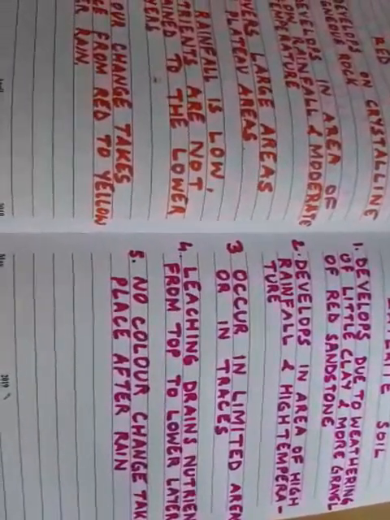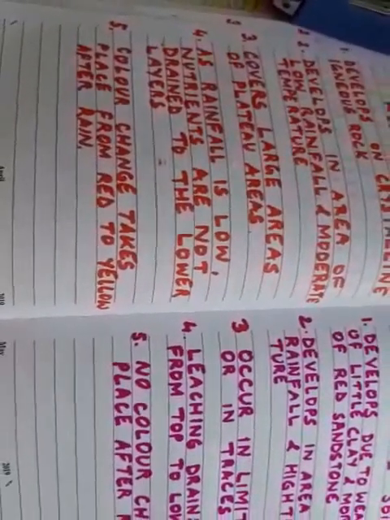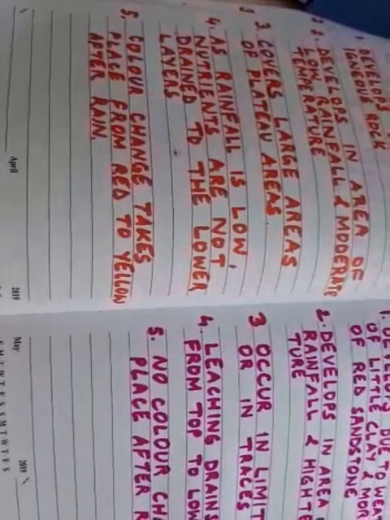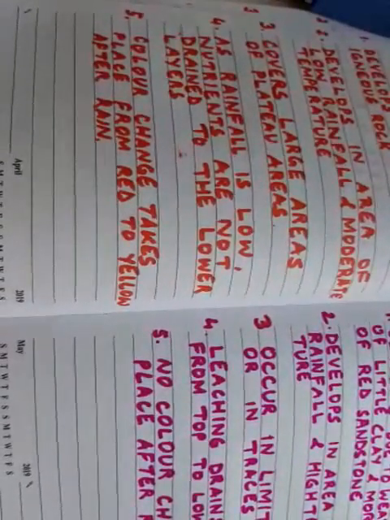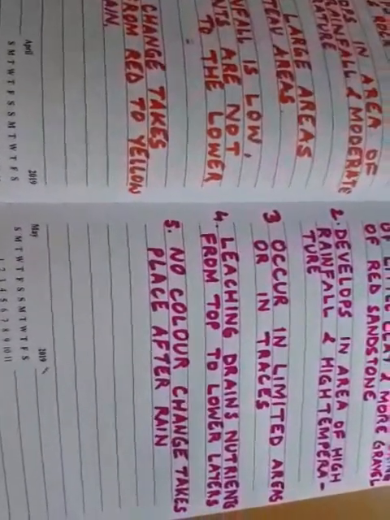Fourth point, as rainfall is low, nutrients are not drained to lower layers. Here, leaching drains nutrients from top to lower layers.